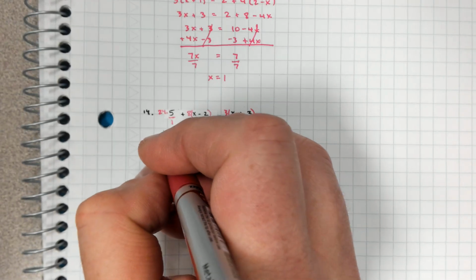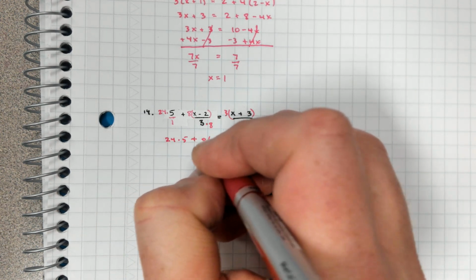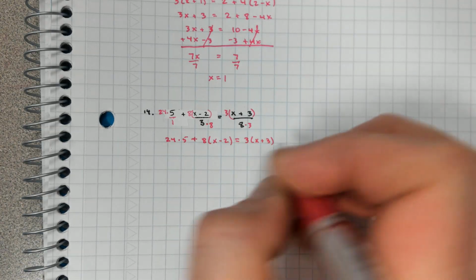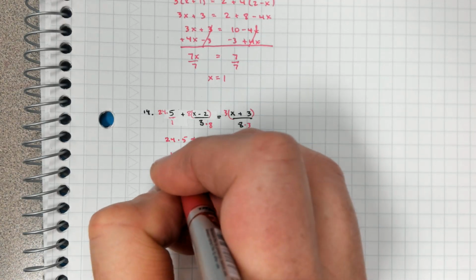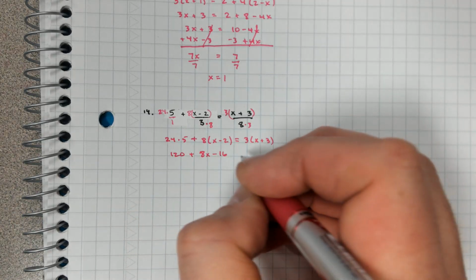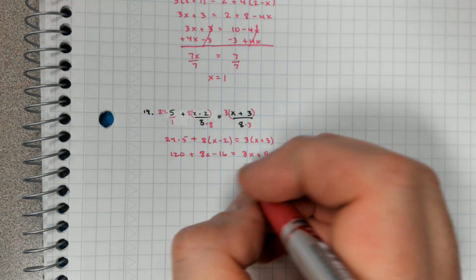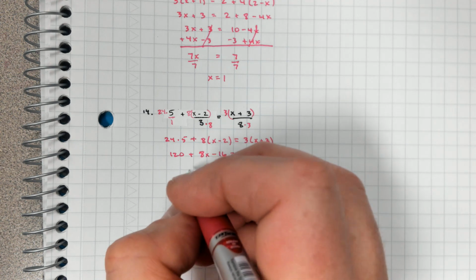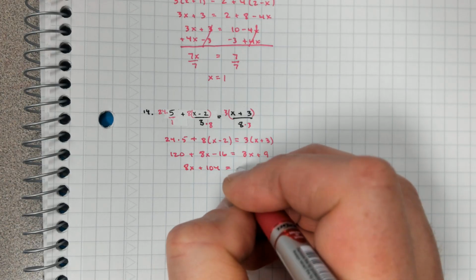So now I get 24 times 5 plus 8 times x minus 2, and then equals 3 times x plus 3. So 24 times 5, that's like 120. Plus distribute gives me 8x minus 16. And on the other side, also distribute 3x plus 9. So I'm going to combine like terms first. So 120 minus 16 is 104. So I have 8x plus 104 equals 3x plus 9.